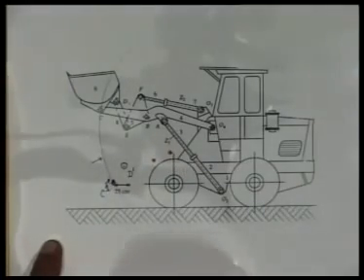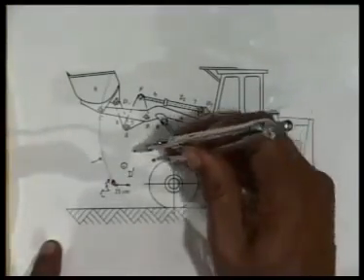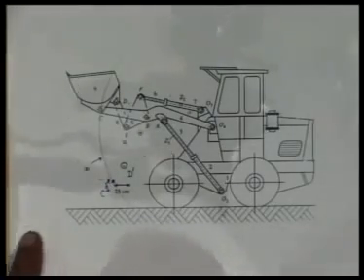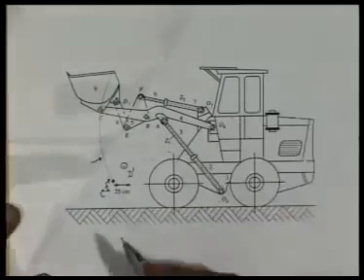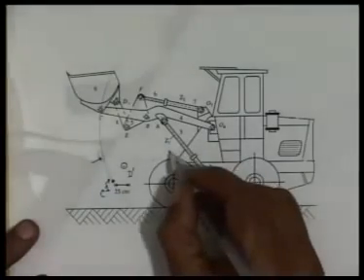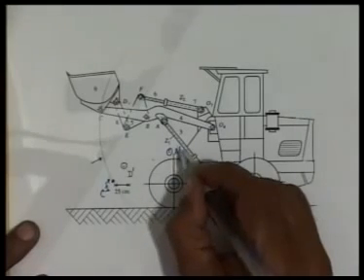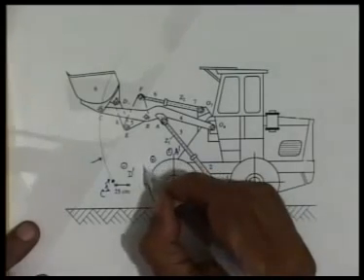So if we can now pierce this tracing paper here and there, I immediately get the locations of A and B. This point will give me A1 and this point will give me the location B1.